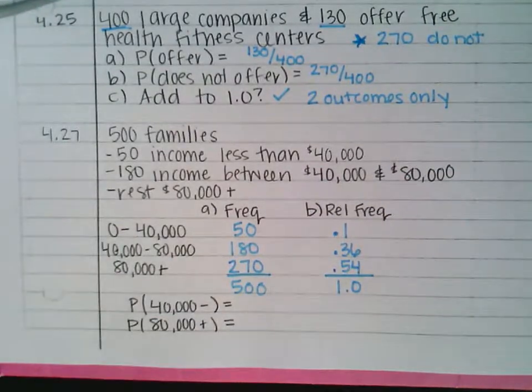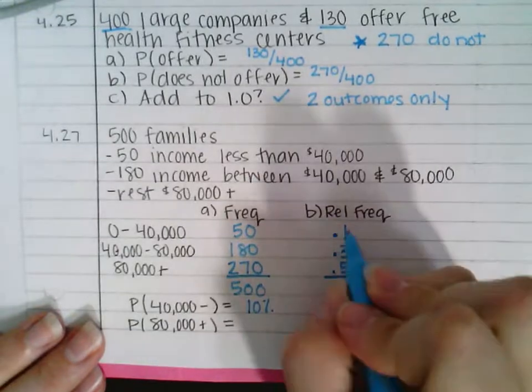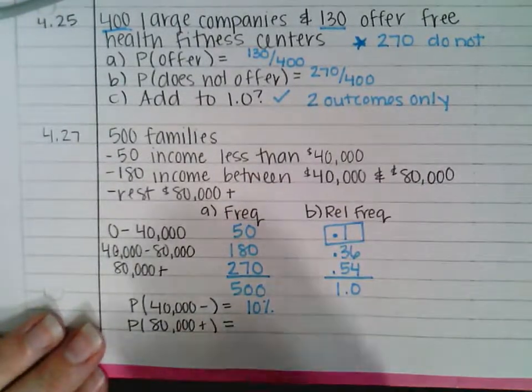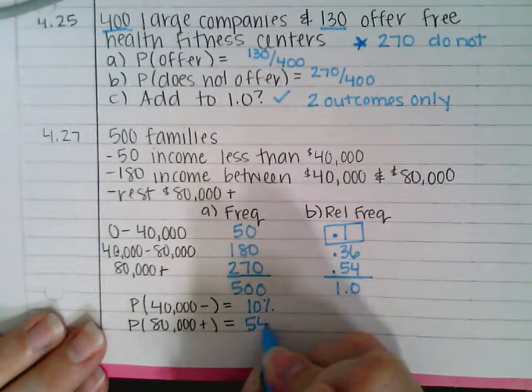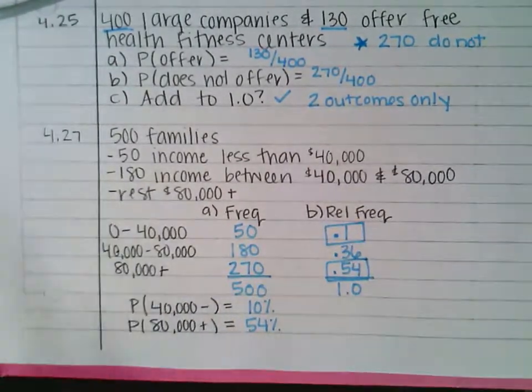I then can use this table to answer probability questions. Like, what's the probability somebody made $40,000 or less? Well, that's 10% because I'm looking just at this output right here. 80,000 or more, that's 54% because I'm looking at this outcome in my table right here. Okay.